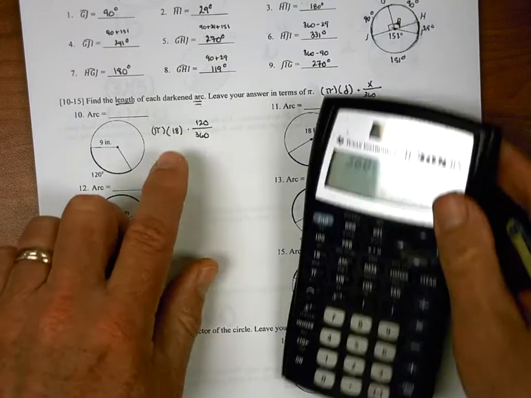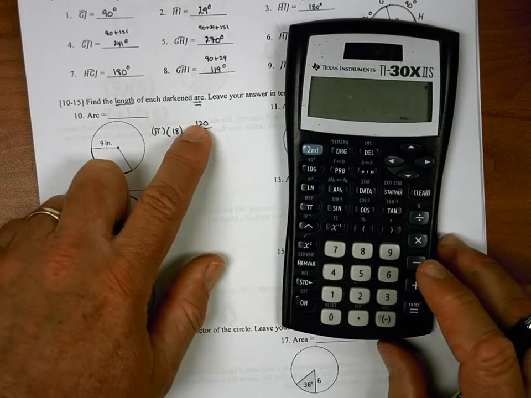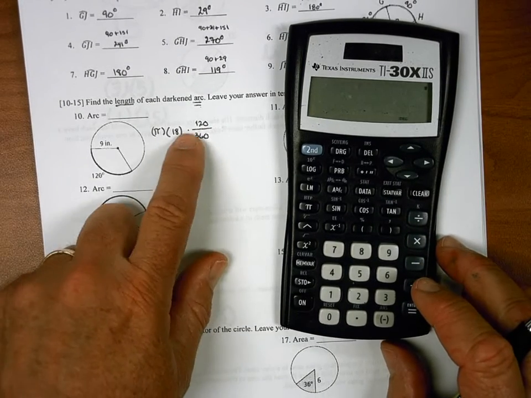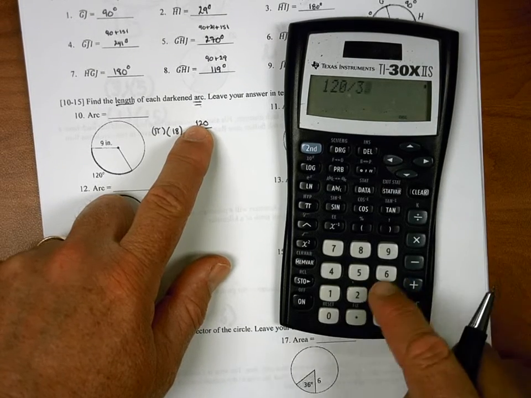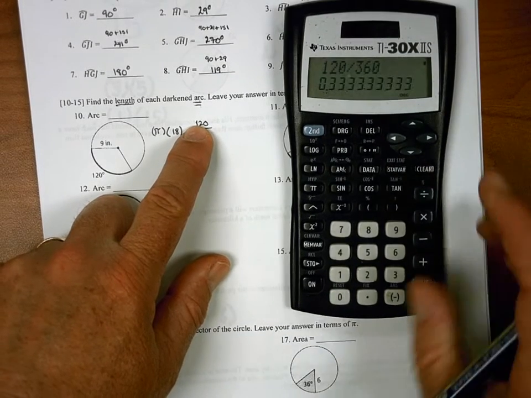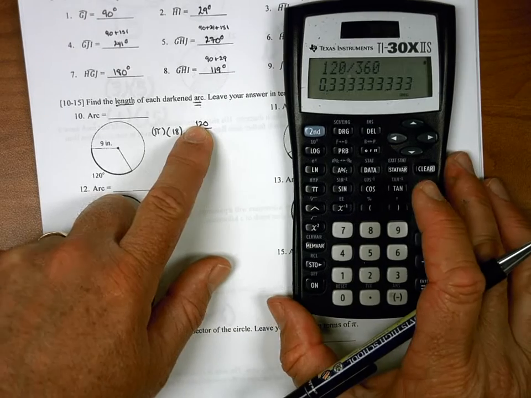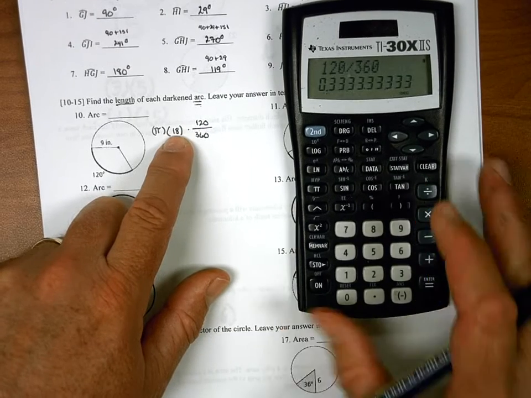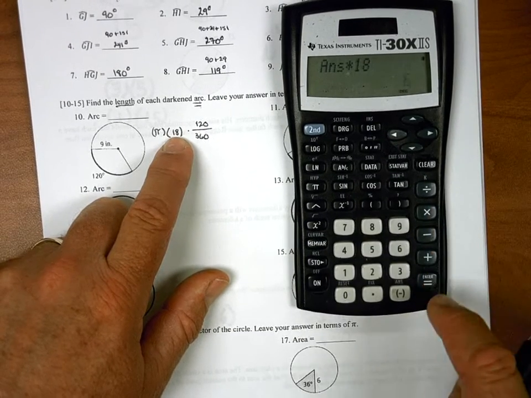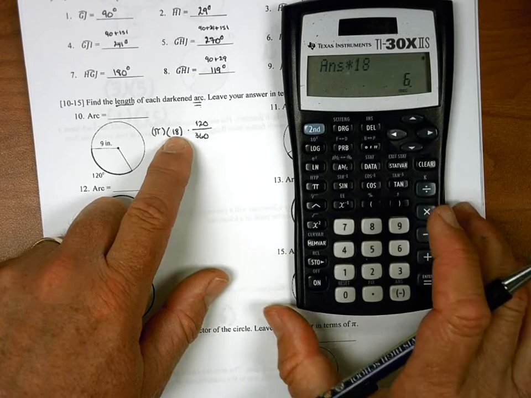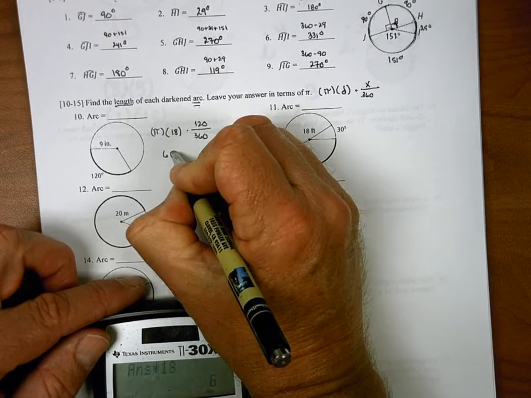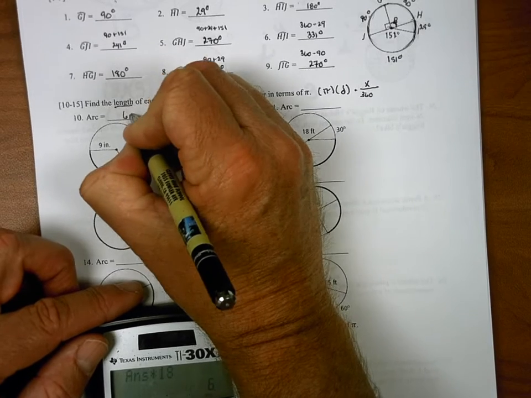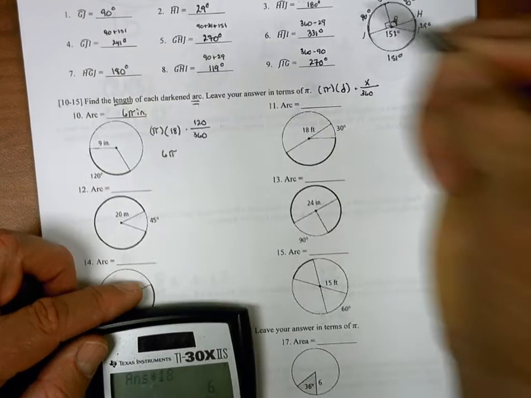Now, remember when we do this on our calculator, I work from right to left, so I work kind of backwards from how I wrote it. So I'm going to go 120 divided by 360. A lot of times you're going to get a yucky decimal. Don't worry about it. Then I'm going to multiply that by 18, and I get 6. All right, so my answer is going to be 6 pi for number 10. So there's my length of that. And then I put in the measurement, which would be inches.